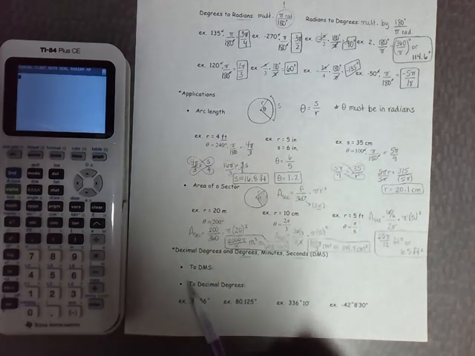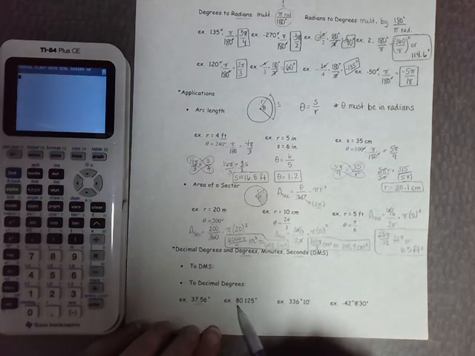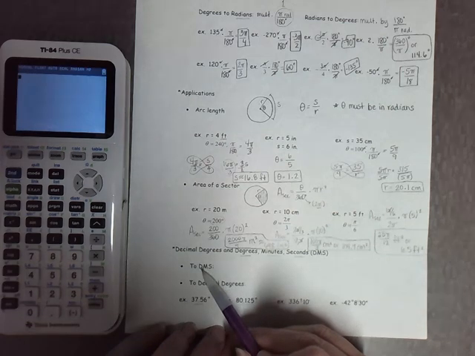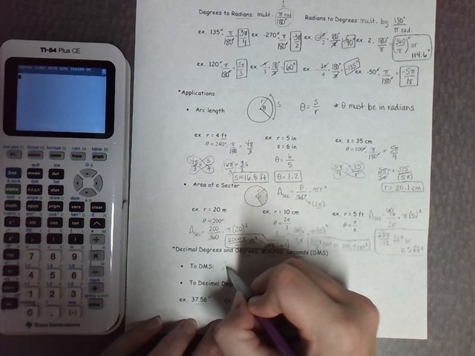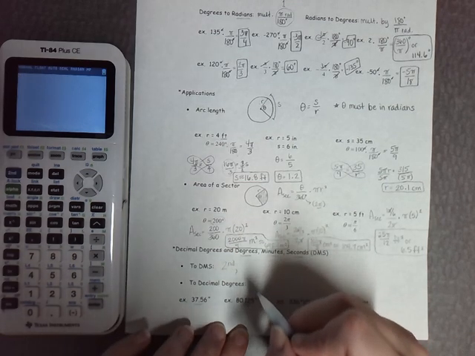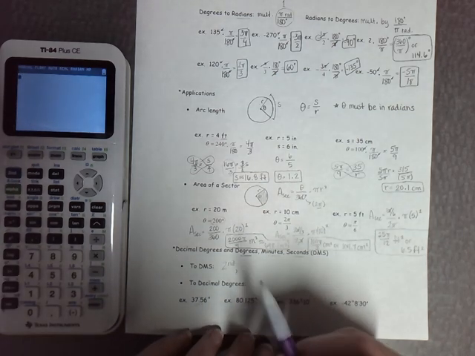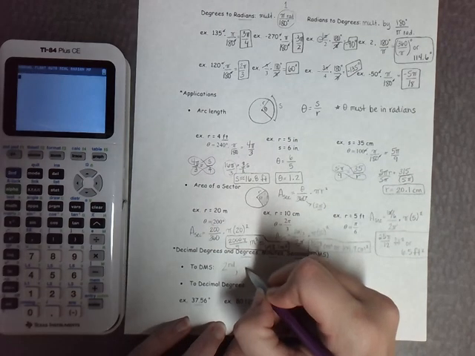So let's talk about first how to take a decimal degree. A decimal degree is what you're used to seeing. This right here, 37.56 and 80.125, those are decimal degrees, just degrees that are decimals. Okay, to change those to degree, minute, second in the graphing calculator, you're going to hit the second button, and then you're going to hit the angle button, which is actually the apps button. So second apps gives you the angle menu.